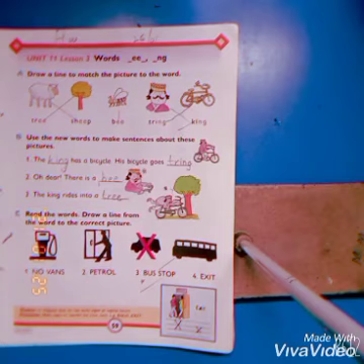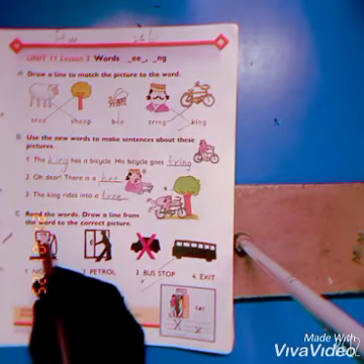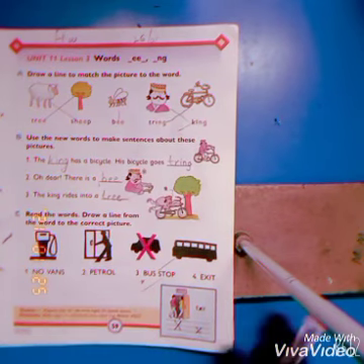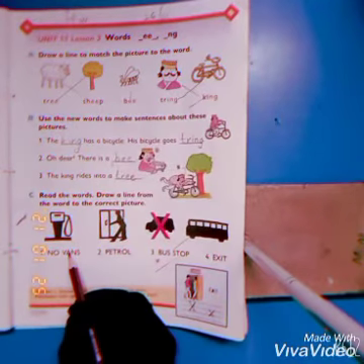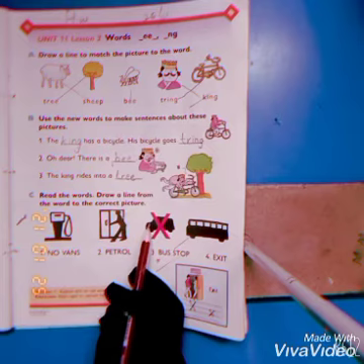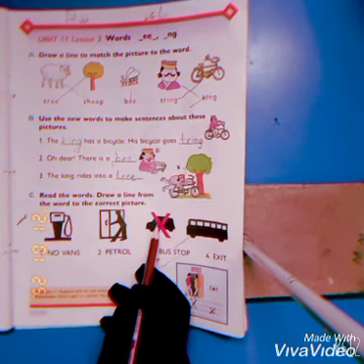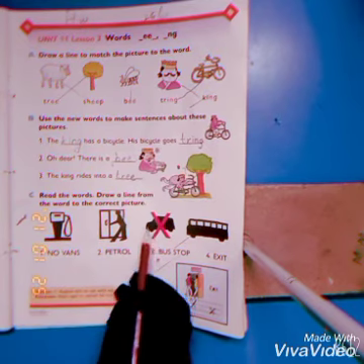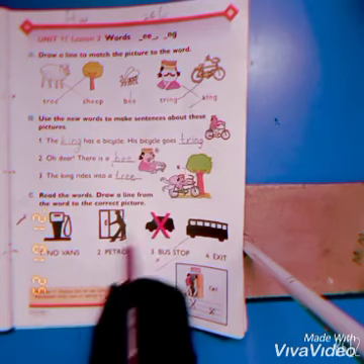Now come to exercise C. Read the words. Draw a line from the word to the correct picture. Number 1 is no vans. No vans. Okay, here's the van and no vans.